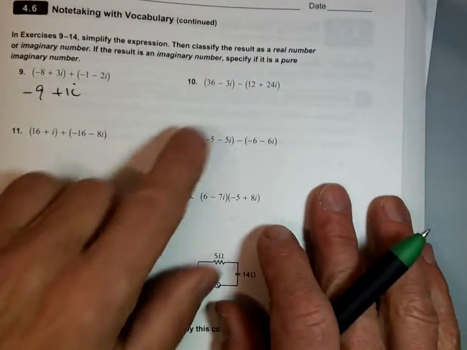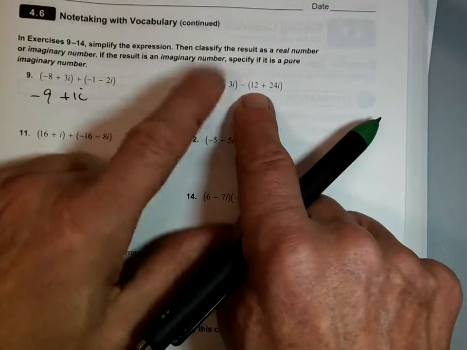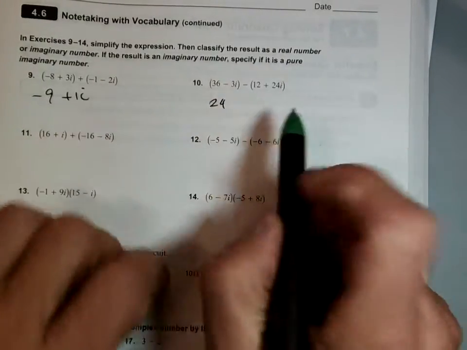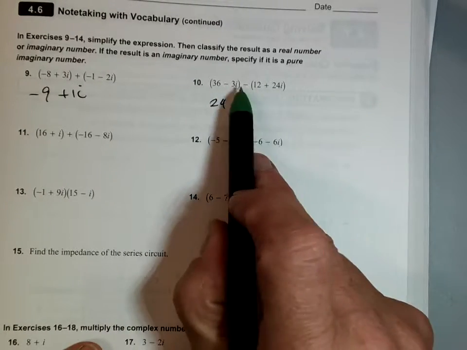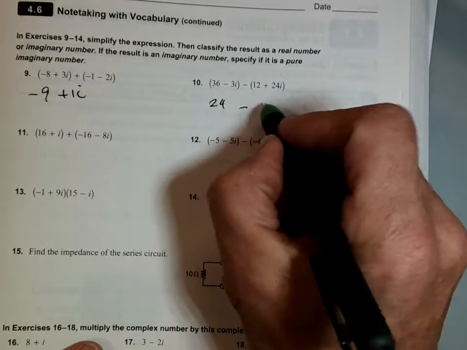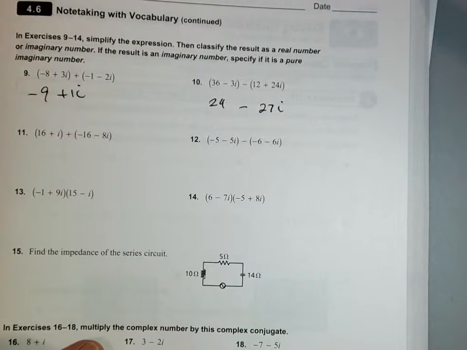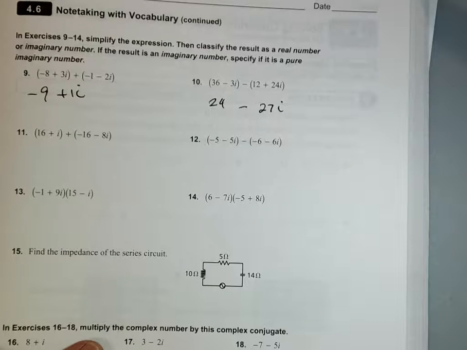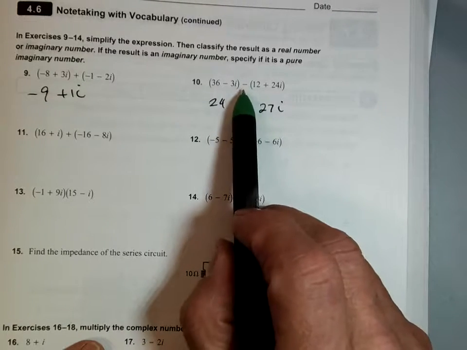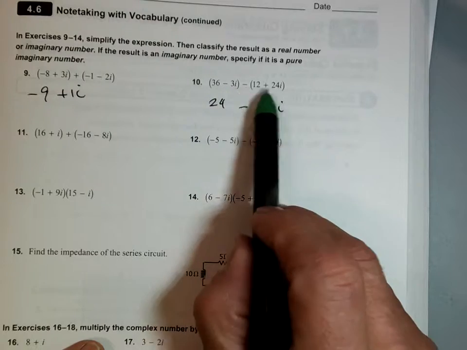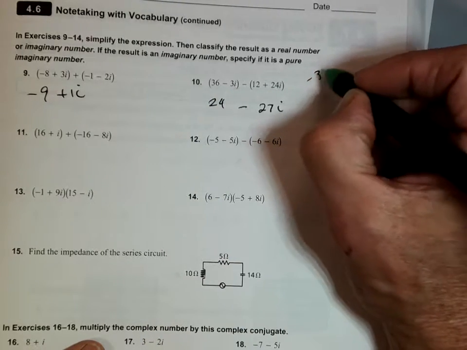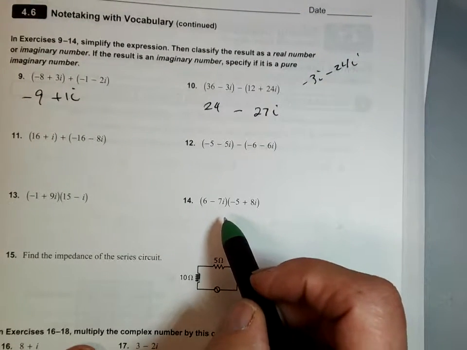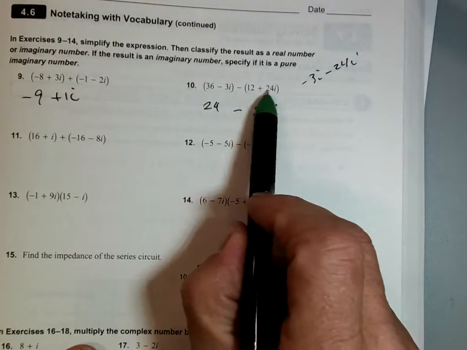Yes. Okay. 10. Subtract, right? 36 minus 12 is a 24. Now you got to be careful with double negatives. Negative 3 minus 24 is a negative 27i. That's not a double negative. No, but I had to subtract 20. Did I say it wrong? Wait. Oh, I forgot about that. No, so it's negative 3i minus 24i. So on the side, it's like a negative 3i minus a 24i, right? Little side note. No, there's a plus. Yeah, but I'm subtracting it. Oh.